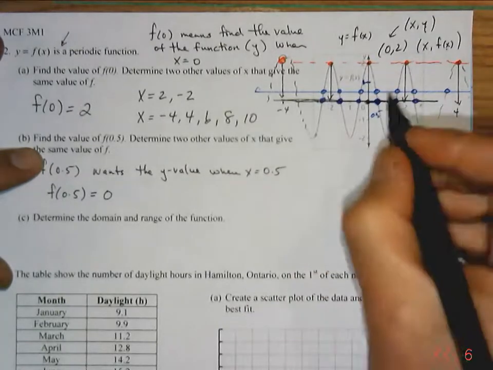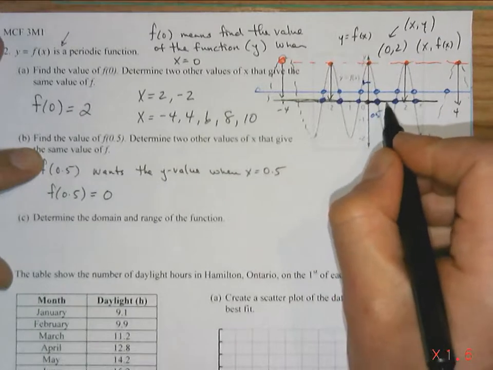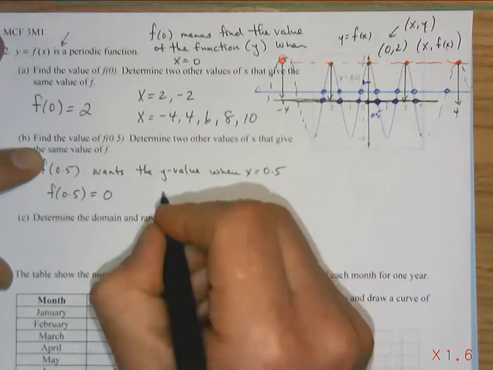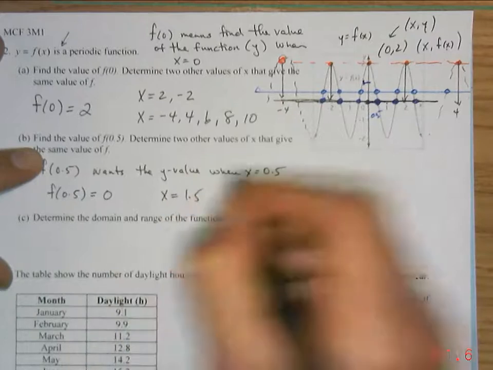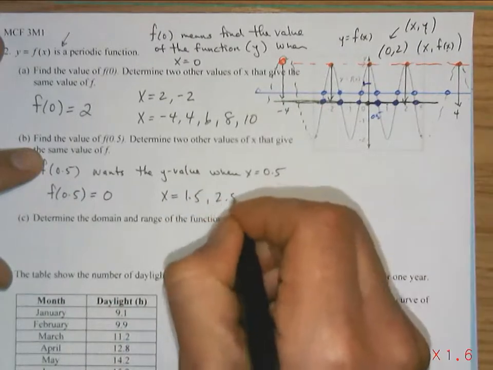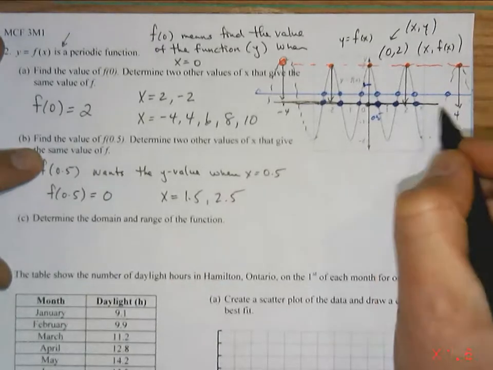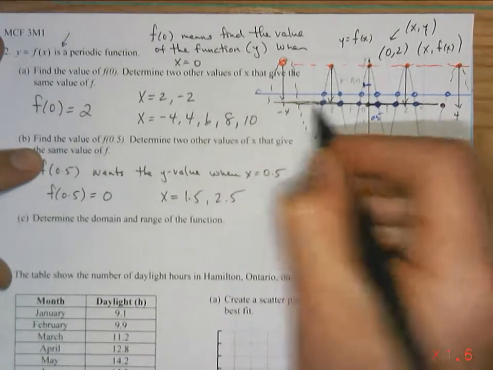So the x values that give me that will be 0.5, 1, 1.5. So another one is going to be 1.5. 2, 2.5 would be another one. 3, 3.5 would be another one. It would come up here. Or we could have gone in the other direction.